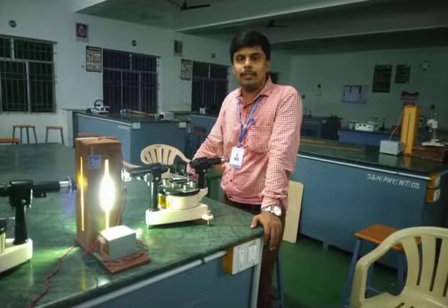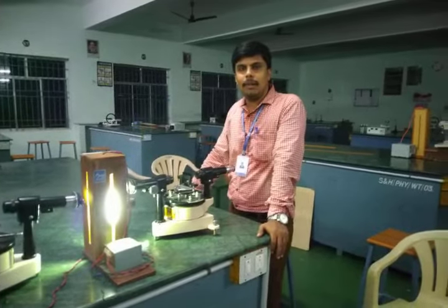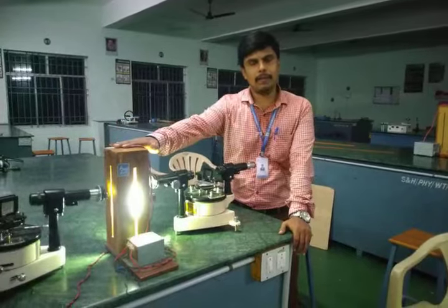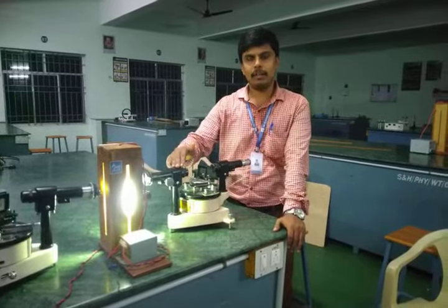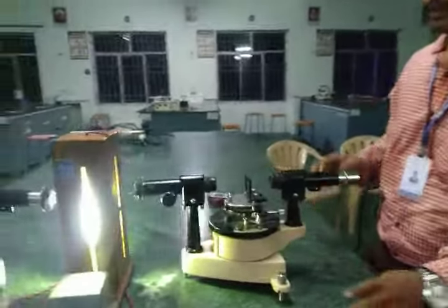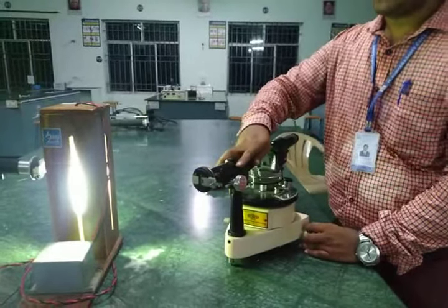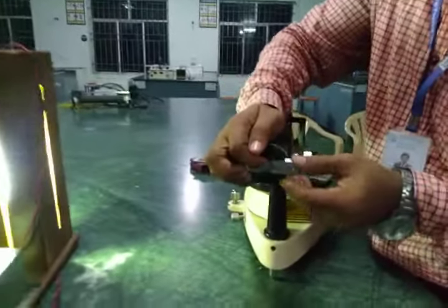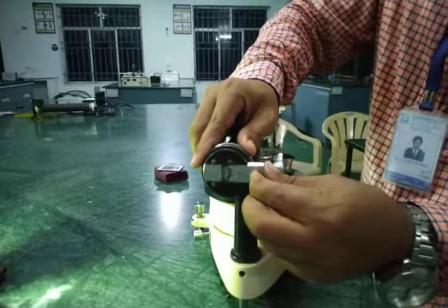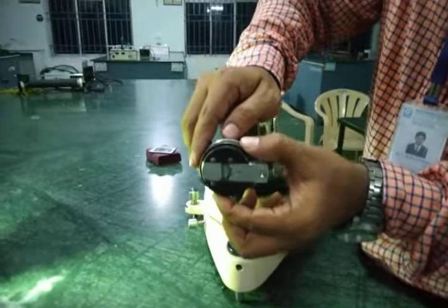Hello friends, through this video lecture I would like to explain how we can determine the wavelength of the mercury spectrum. For that we have a mercury vapor lamp and a spectrometer along with the spectrometer grating. The spectrometer has a collimator here, and through this opening we are going to allow the light. We can close this by using this shutter, and by adjusting this one can fix the slit width.